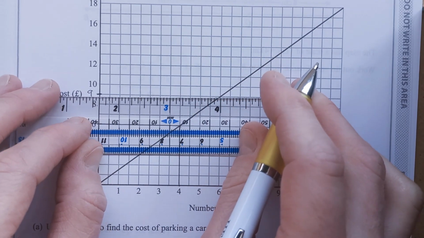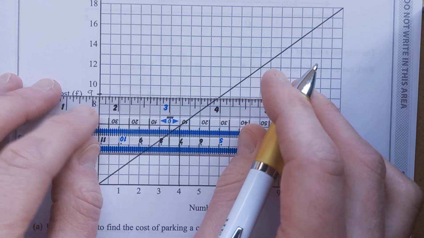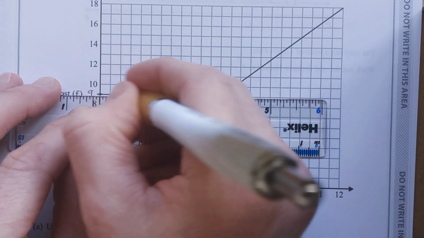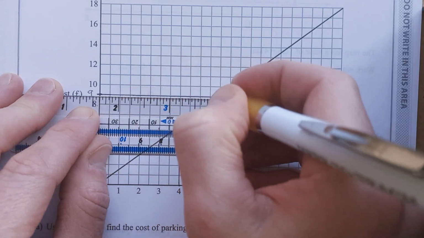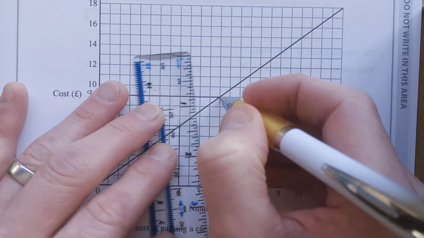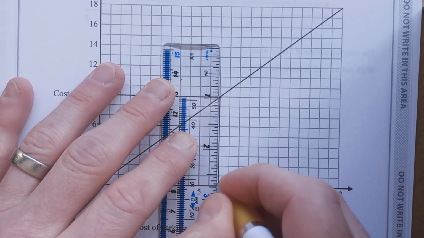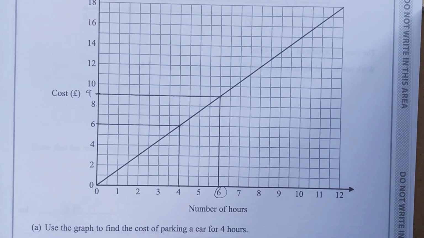With the ruler again. You might think, oh, I don't need to use the ruler, I can see, but this is to show the examiner what you've done as well. So go across to here, and then read down. So that means they were there for 6 hours.